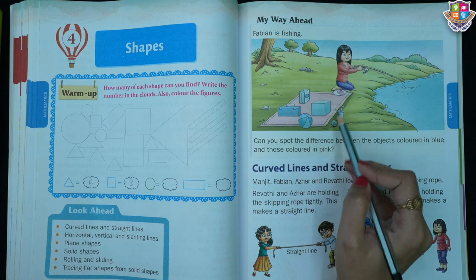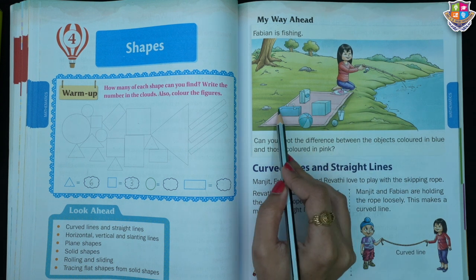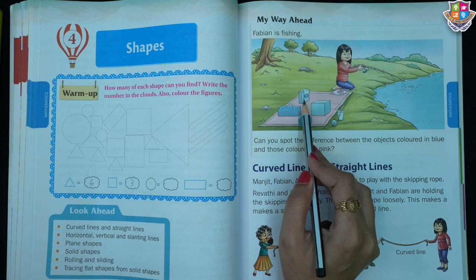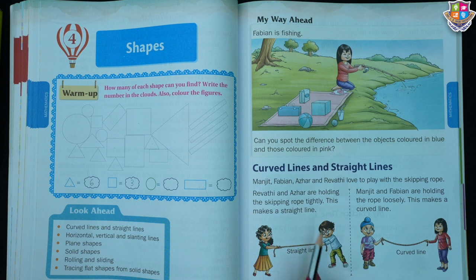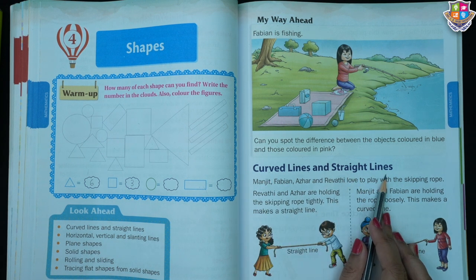You can see here, you can see this mat. This mat is of rectangle shape. This is also rectangle shape. This is square shape, right? This is rectangle shape. Yes. Now, first what we are going to see? Curved lines and straight lines.